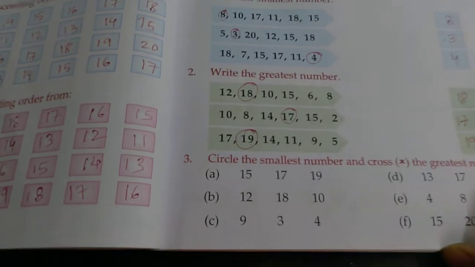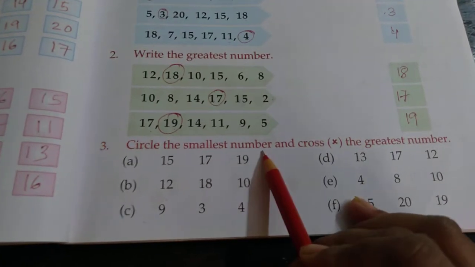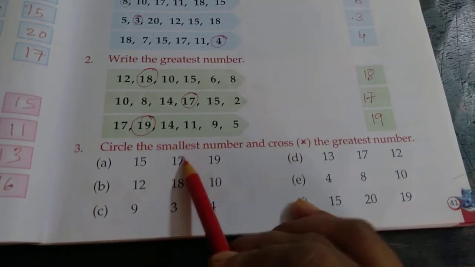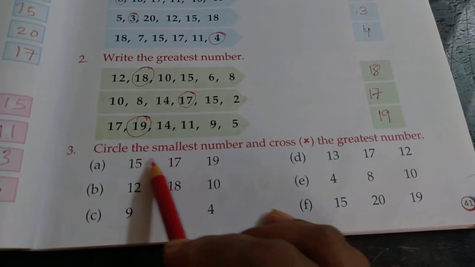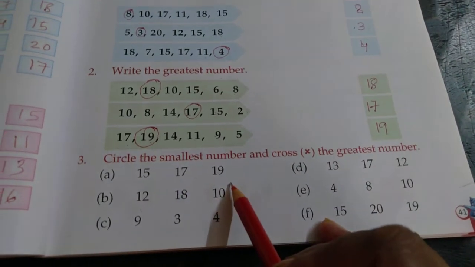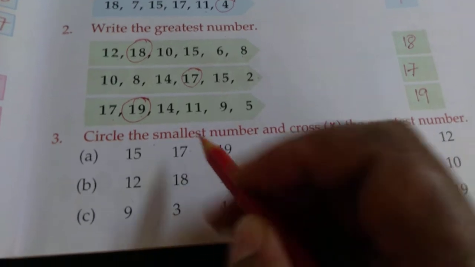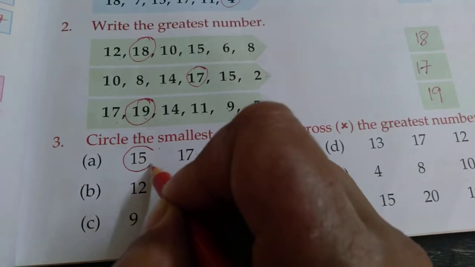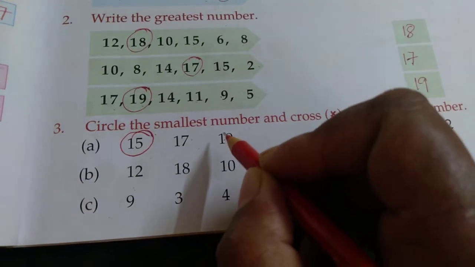Now number 3, this is done. Number 3: circle the smallest number and cross the greatest number. Here 3 numbers are given in each question. So you have to circle the smallest number and cross the greatest number. Here 15, 17, 19. Which is smallest? 15. So you circle it. And cross the greatest number. Which is greatest here? 19. You will cross it.